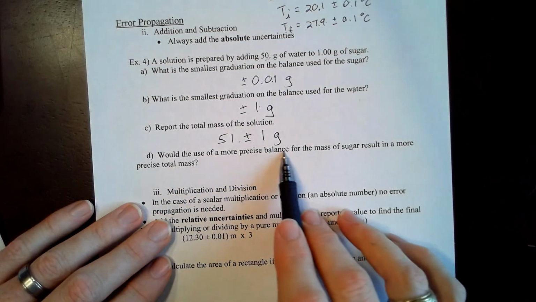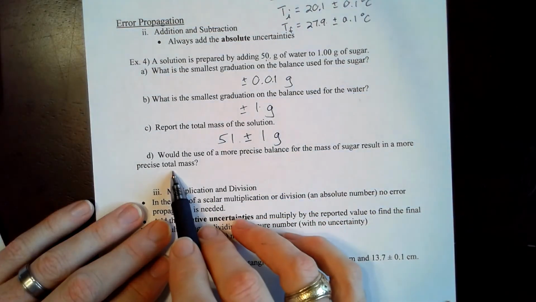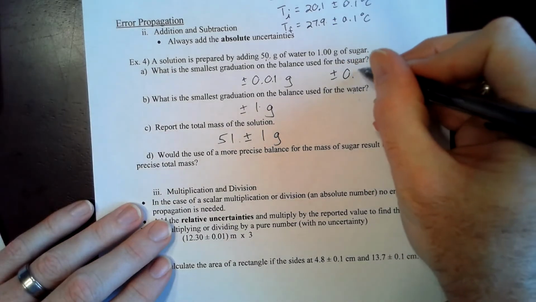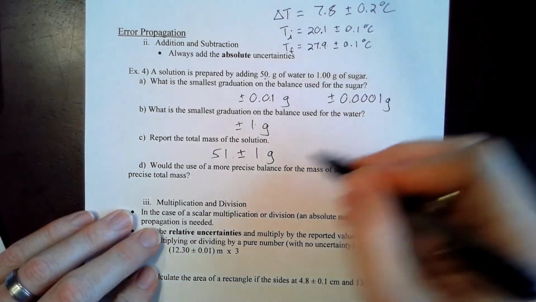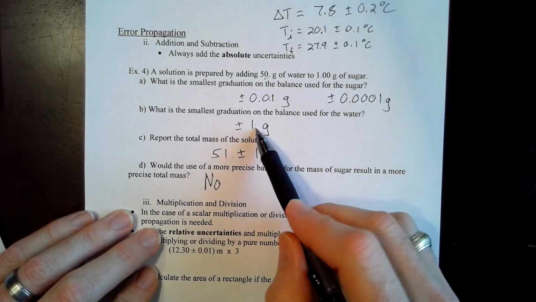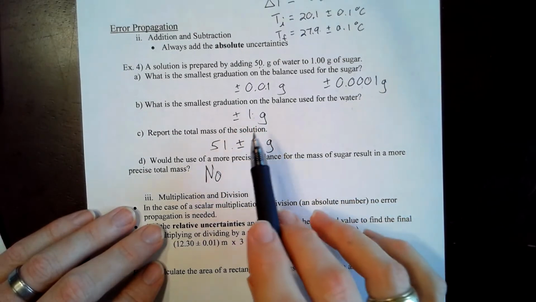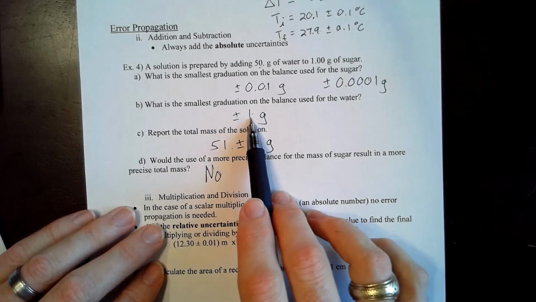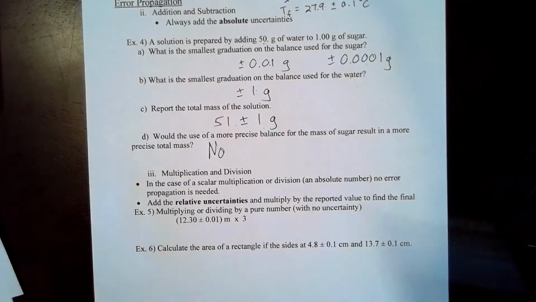Now, would using a more precise balance for the sugar result in a more precise total mass? What that's saying is, if we had a greater precision there, would that make a difference? No, because it would get wrapped into this, and the moral of the story is that the largest uncertainty is your, air quotes, limiting uncertainty.